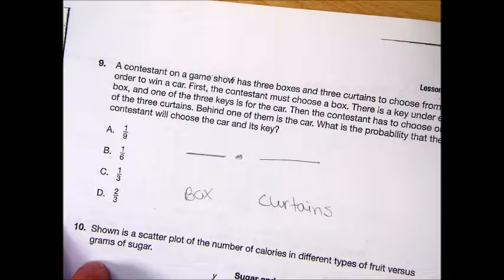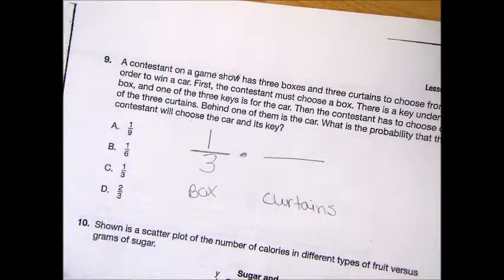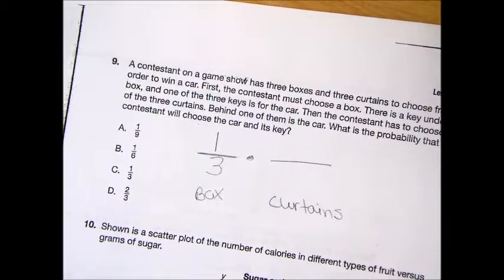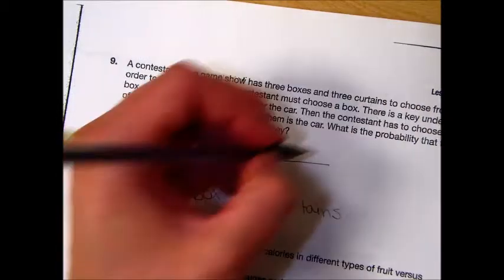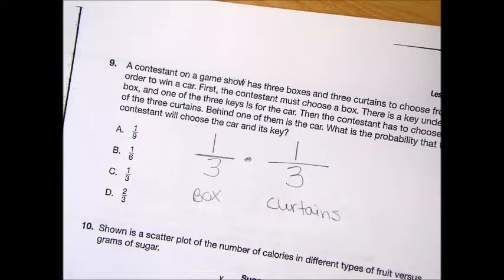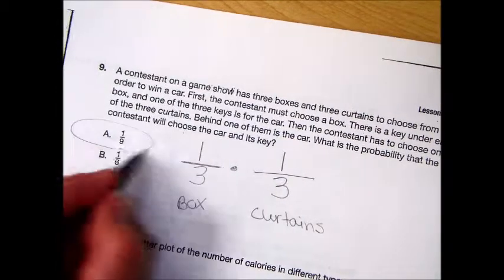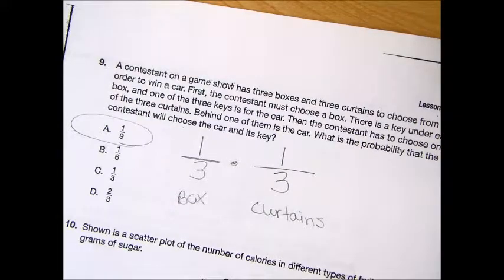So the first thing we need to do is the box. We only have 1 correct key, but we have 3 boxes. And then if they get that, we need to multiply that by their options on the curtains. So there's only 1 correct curtain and 3 curtains to pick from. So multiply straight across. 1 times 1 is 1. 3 times 3 is 9. And that does not reduce.